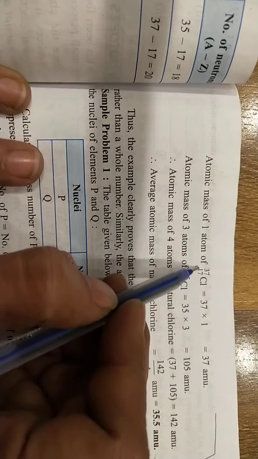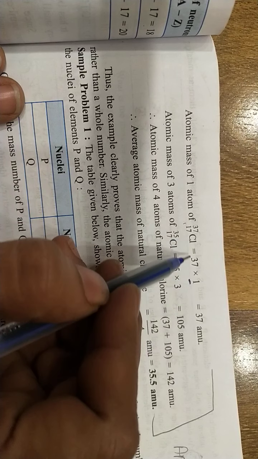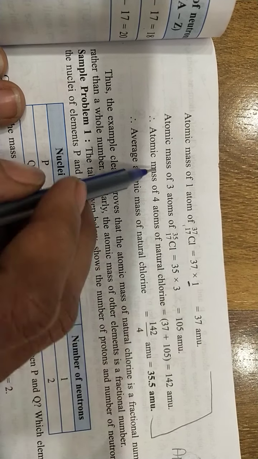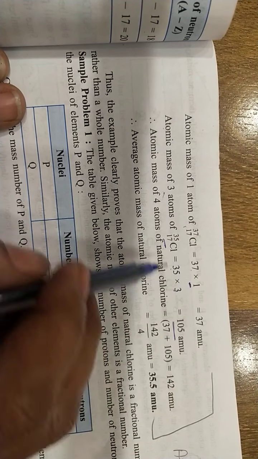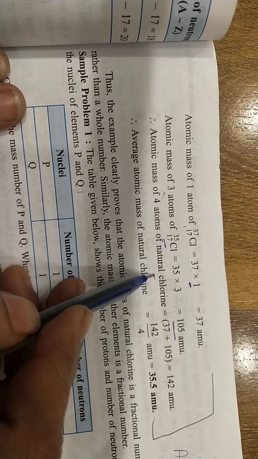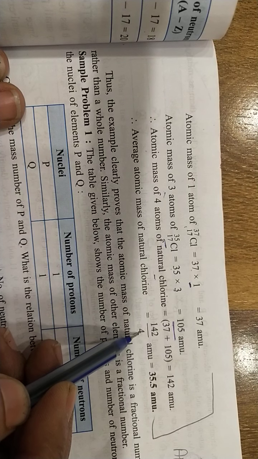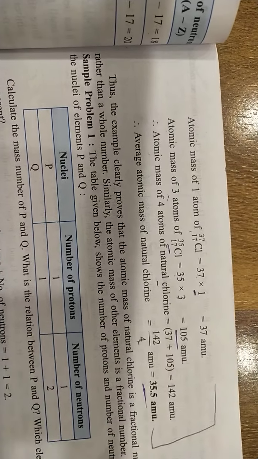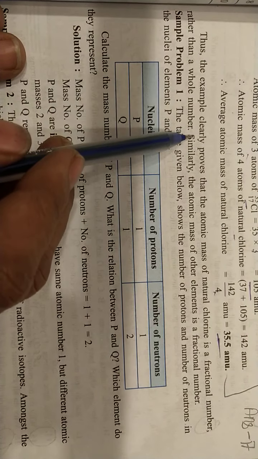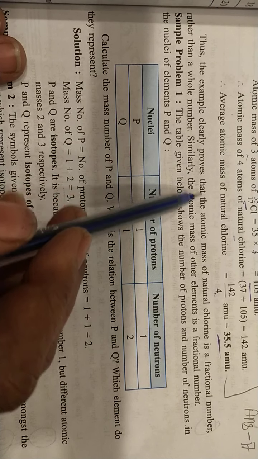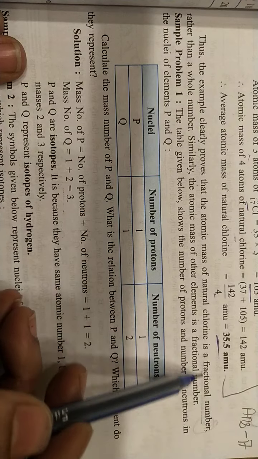The 37 isotope is only 1 atom, so 37 into 1, and this other kind is 3 atoms, 35 into 3, which is 105. So for 4 atoms of natural chlorine, the total is 37 plus 105, and dividing by 4 gives 35.5 AMU. Thus the example clearly proves that the atomic mass of natural chlorine is a fractional number.